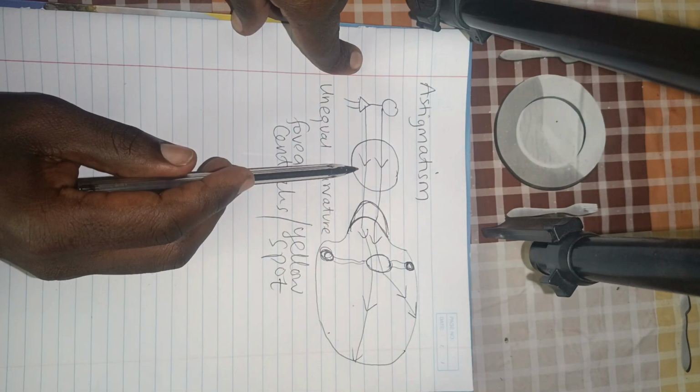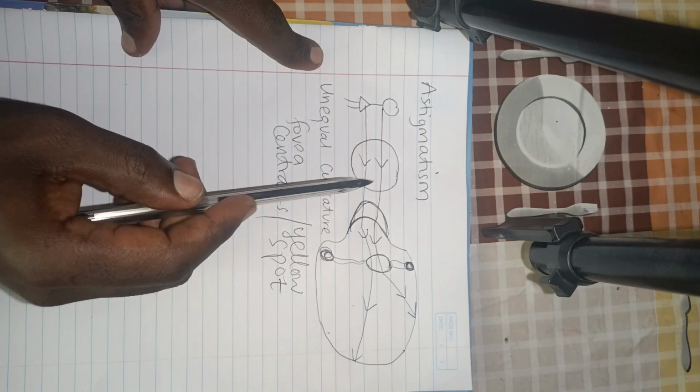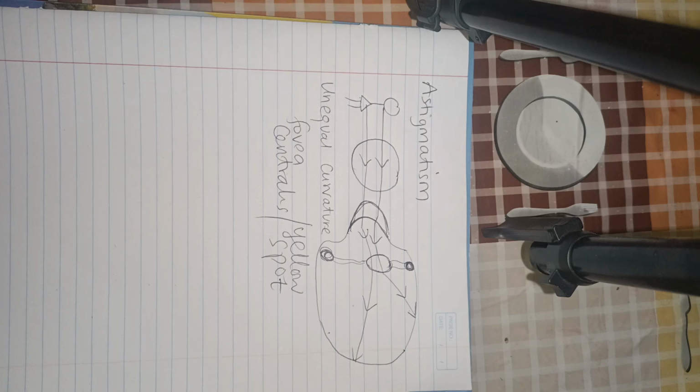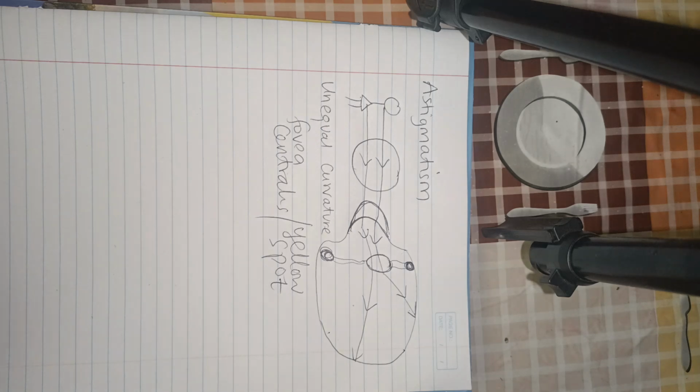To correct the condition, you can end up putting on special cylindrical glasses in front of the eye to equally refract the light, to correct the unequal curvature of the cornea and the lens, so that all the light rays can fall on the fovea centralis or the yellow spot for us to achieve perception with no difficulties. So any focus in defective planes can be corrected by putting on the special cylindrical glasses.